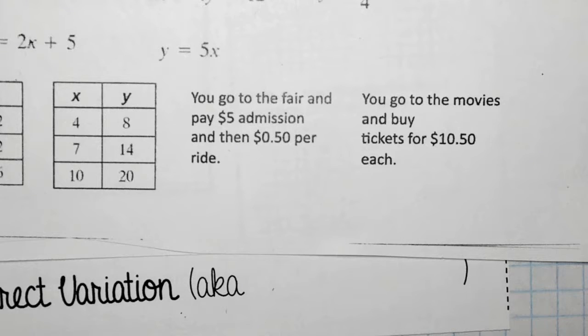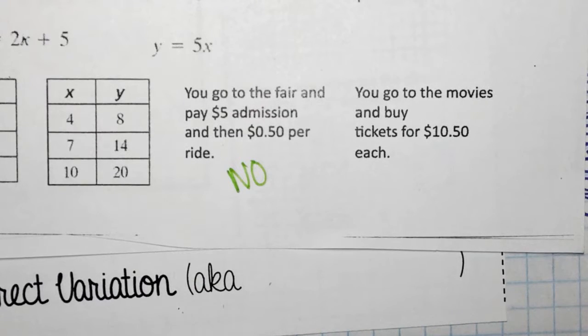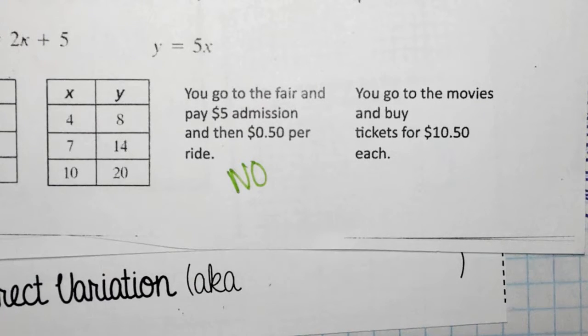Well, alright, what if Allie wants to ride 10 rides and you only want to ride 4? Are we going to pay the same amount? What if Mackenzie wants to ride 4, Allie wants to ride 5, and you want to ride 6? Is that the same amount that we're paying? No. So is this a direct variation? No, because we're not paying the same amount. Now, you go to the movies and you buy tickets for $10.50 each. Yes, it is, because we're all paying the same amount.